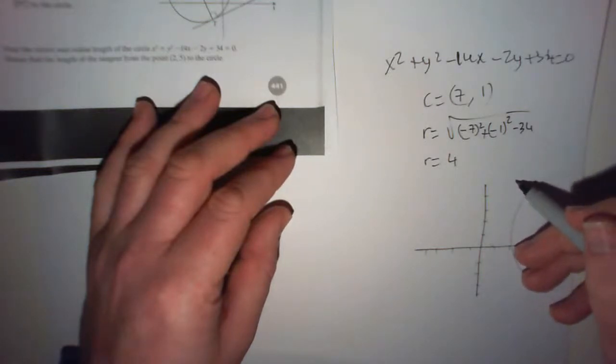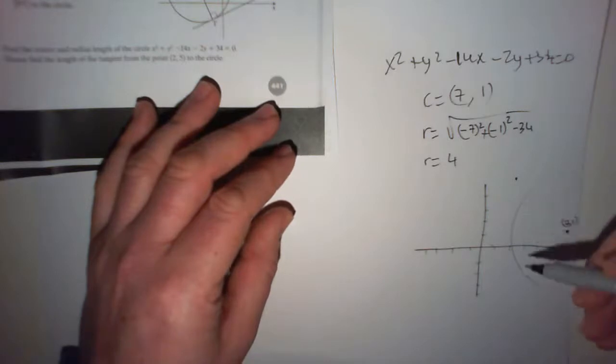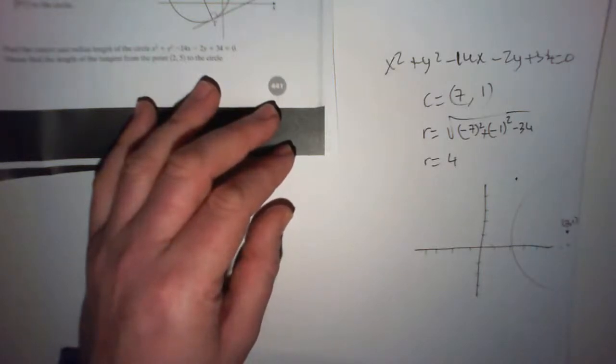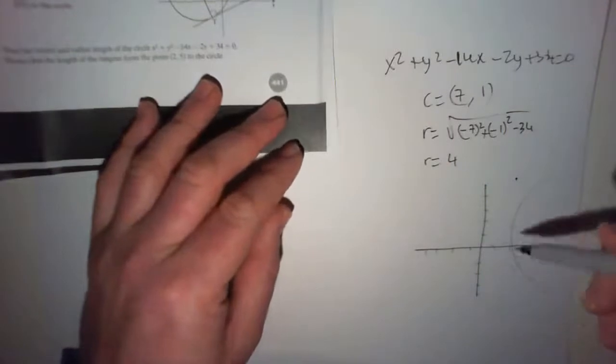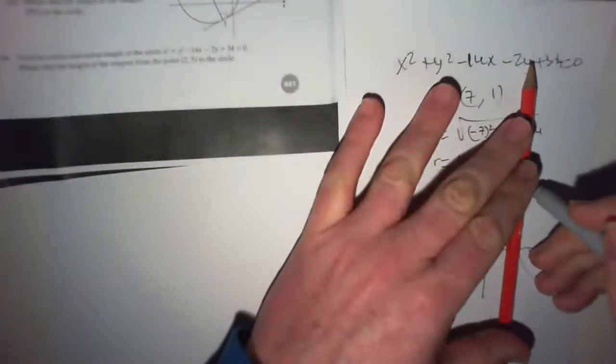Okay, so I'm just trying to visualize where we're going with this. I'm thinking of Pythagoras on this one. Let me think. Yeah, so this is what I'm thinking.